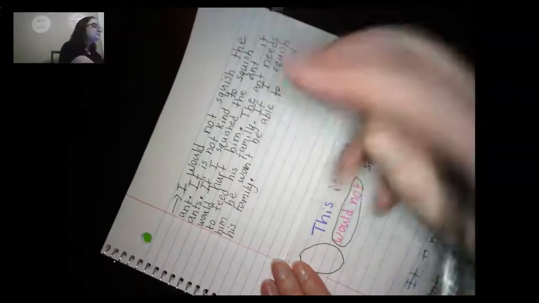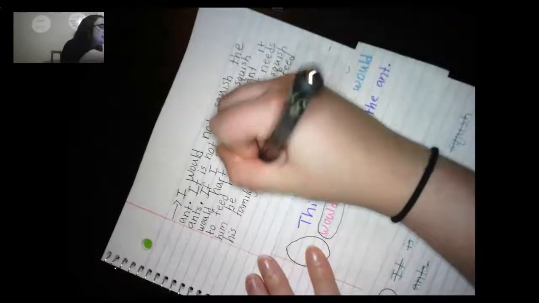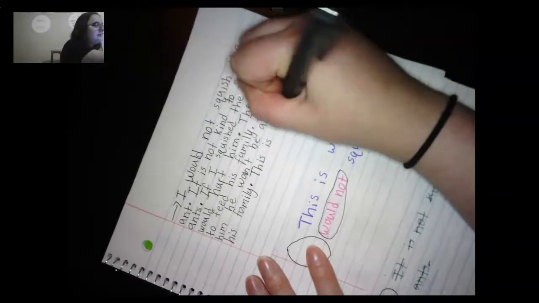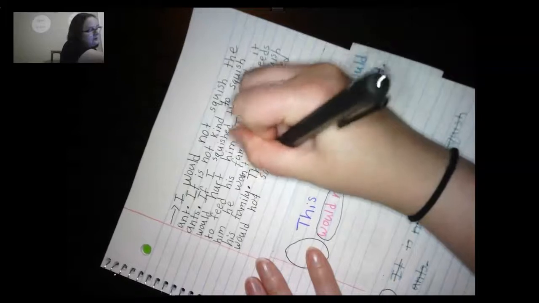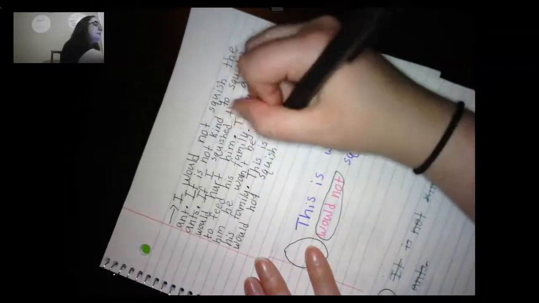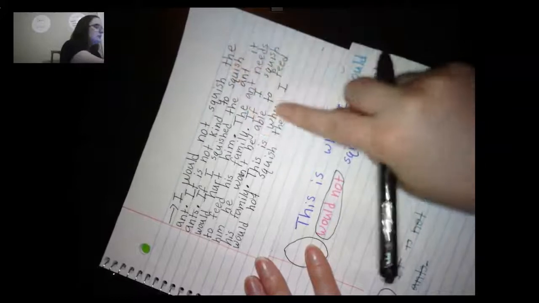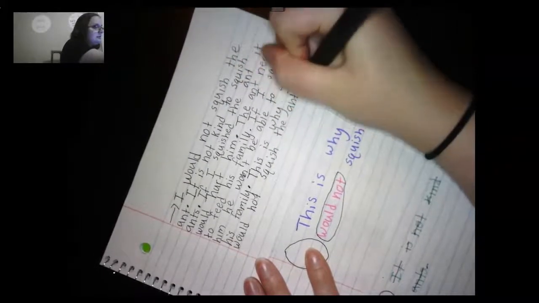Okay, here we go. So we have capital T in this. That's the beginning of our sentence. Finger space, is, finger space, why, finger space, I, finger space, I don't think we have enough room over there, would, finger space, not, finger space, squish, finger space, the, and finger space, ant, and then our period.